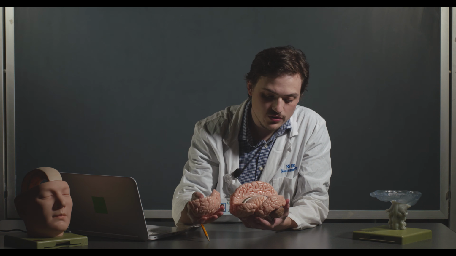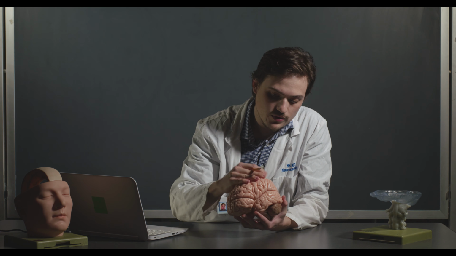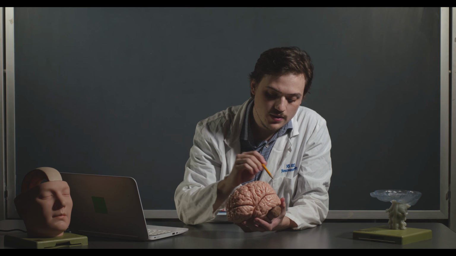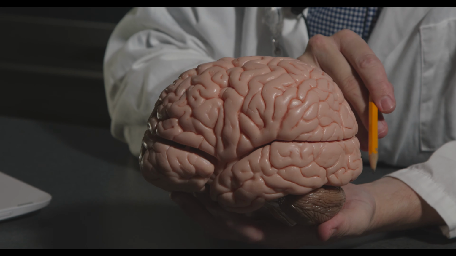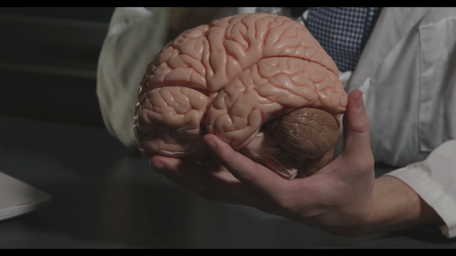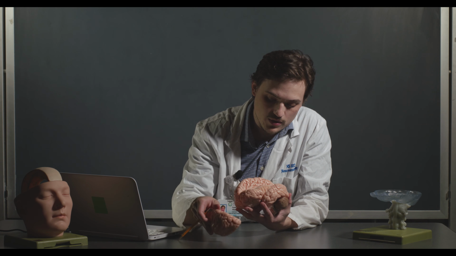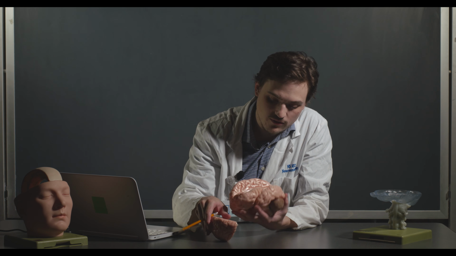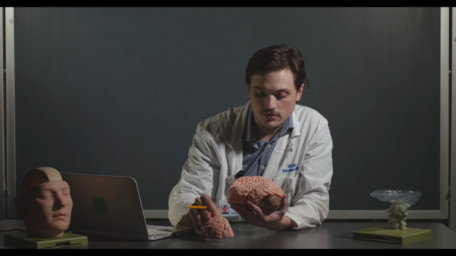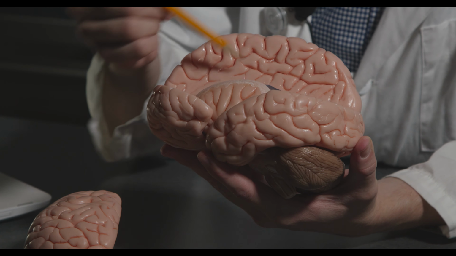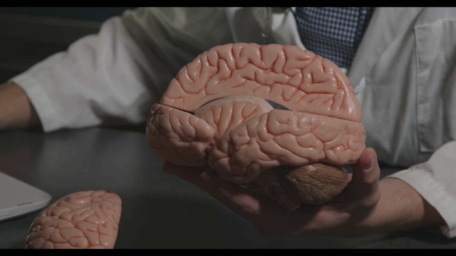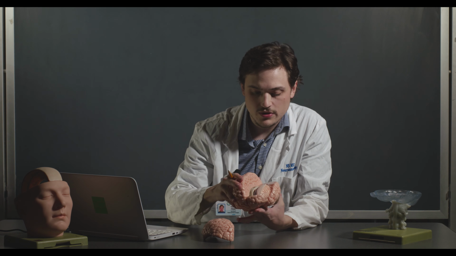Okay, major lobes, which you go over in lecture: frontal lobe, parietal lobe, occipital lobe way here in the back, which is largely involved in vision, and then the temporal lobe. There's another lobe called the limbic lobe, which is kind of hard to see on this model. It usually hugs around the corpus callosum.